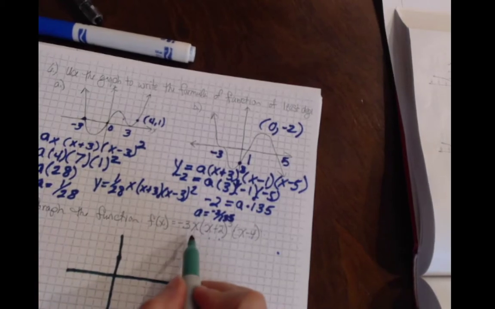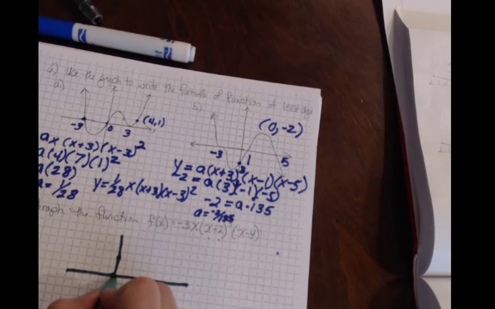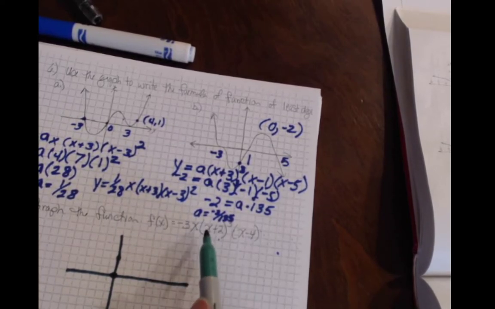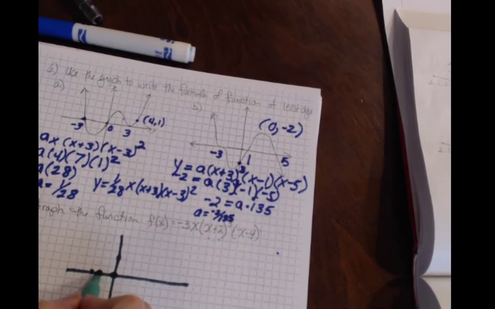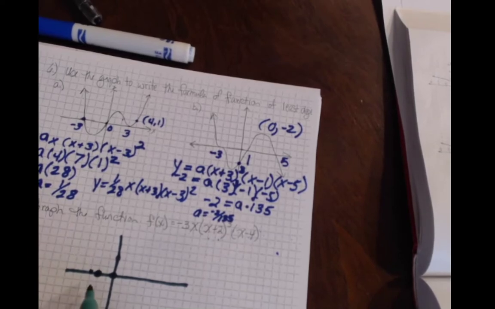Okay, so our zeros are at 0. That's multiplicity of 1, so it's going to cross linearly. Here's 1 at x plus 2. If we solve that, we get a negative 2. Okay, there's 1 at negative 2.